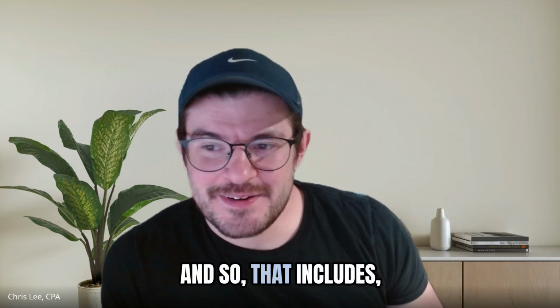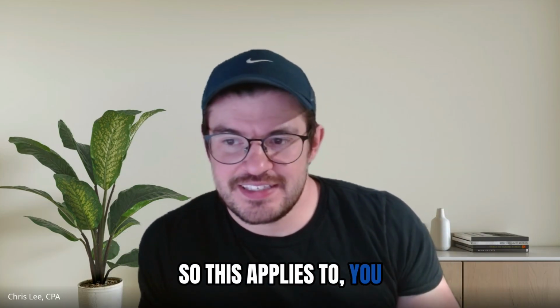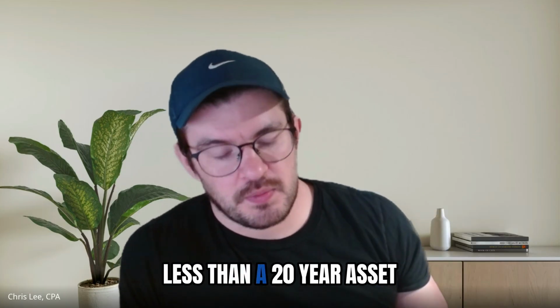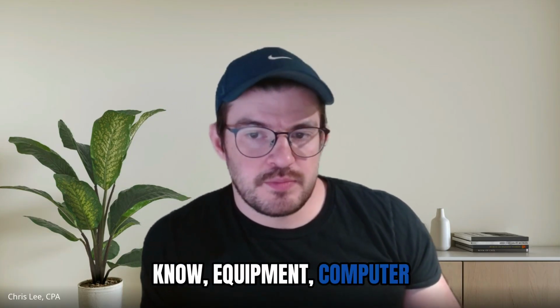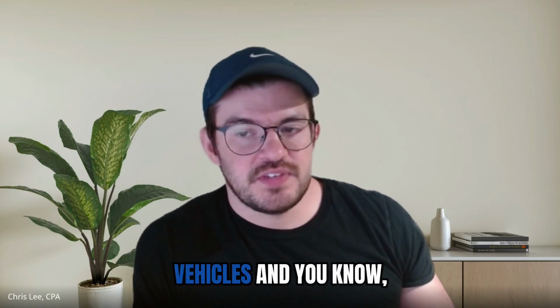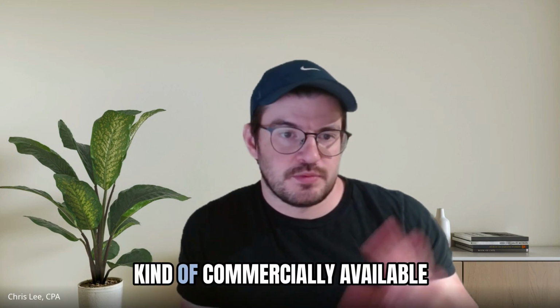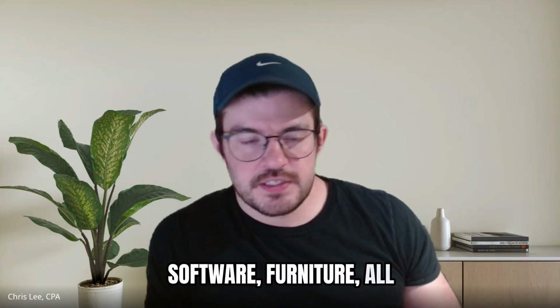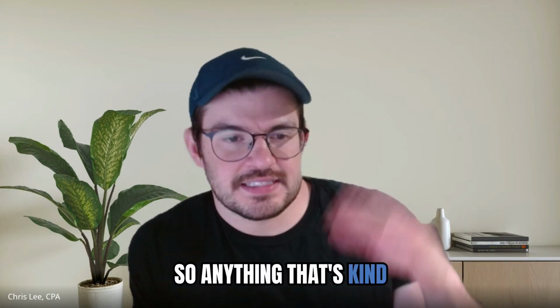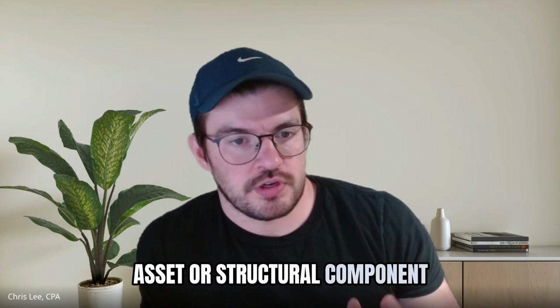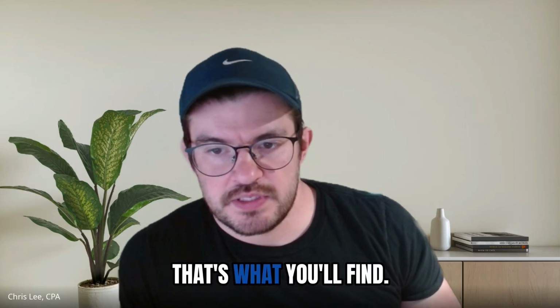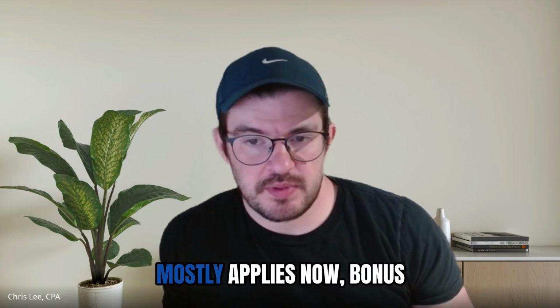This applies to assets that have less than a 20-year asset life. So this would be equipment, computer hardware, certain vehicles, commercially available software, furniture, all that sort of stuff. So anything that's not a real estate asset or structural component of a real estate asset, that's where you'll see bonus depreciation mostly applies.